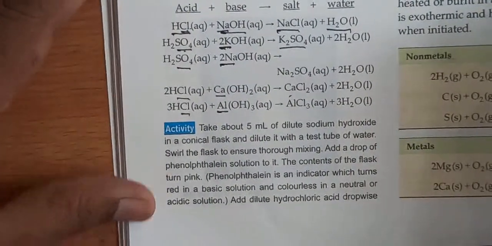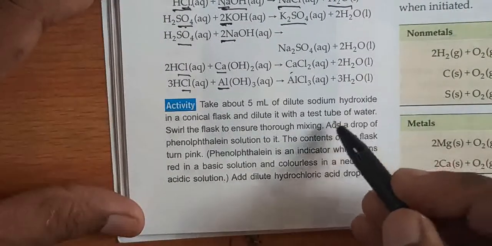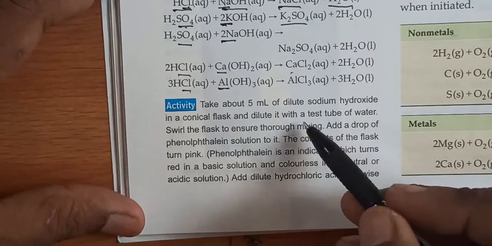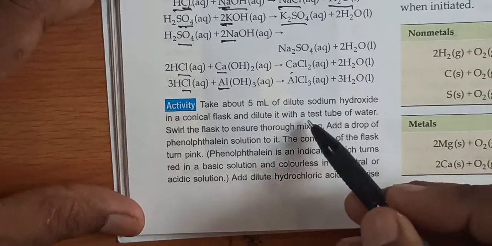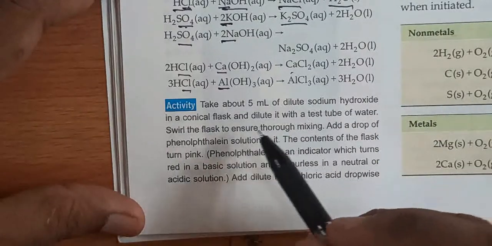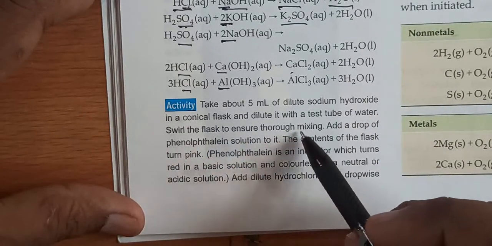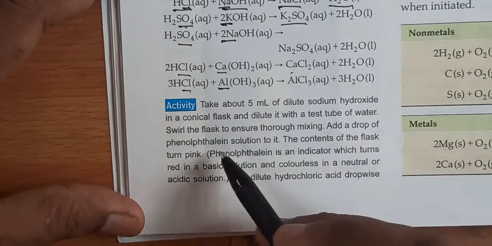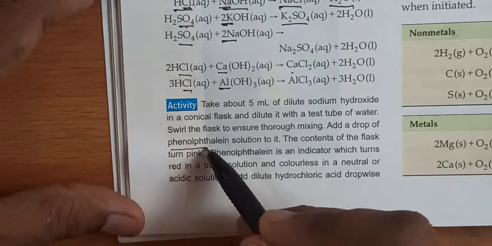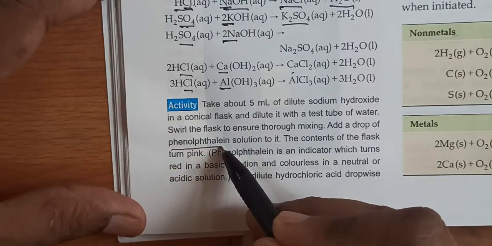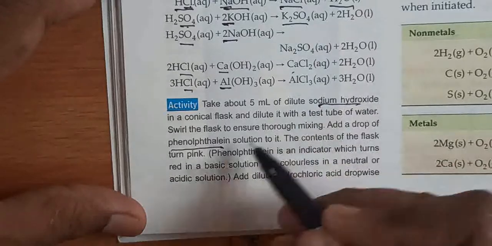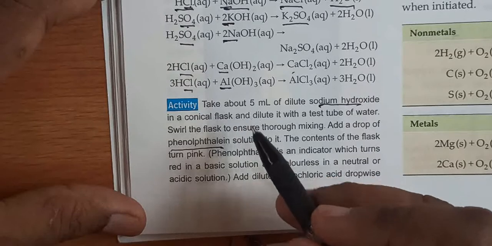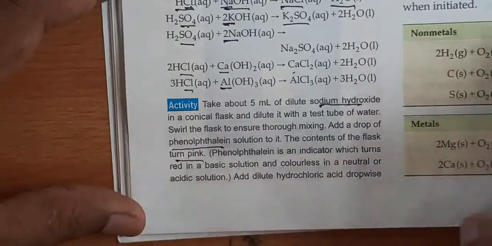And here one activity is given now. Take about 5 ml of sodium hydroxide in a conical flask and dilute it with a test tube of water. Swirl the flask, ensure thorough mixing, and add a drop of phenolphthalein solution. Phenolphthalein is an indicator, right. Then what happens? This is a base, and when you add some phenolphthalein to it, it turns pink. Phenolphthalein gives a pink color to the base.